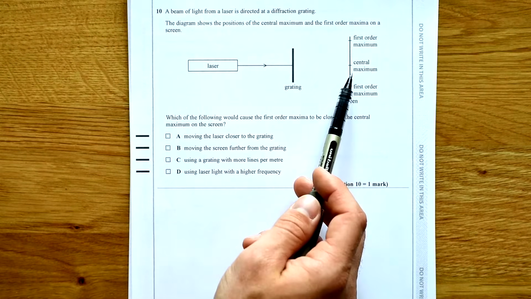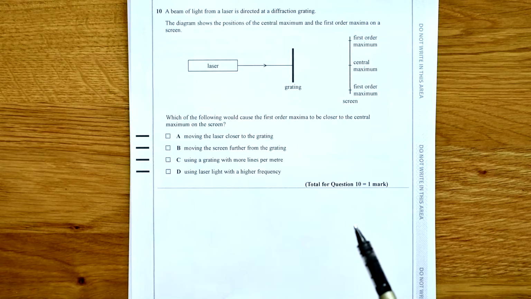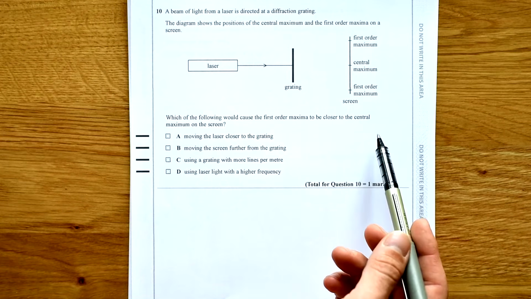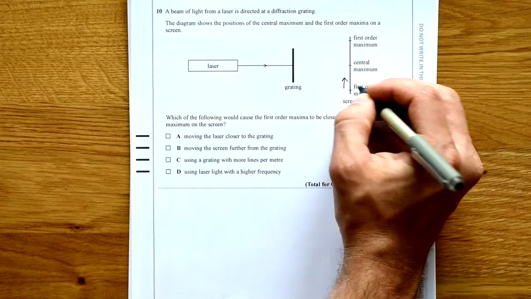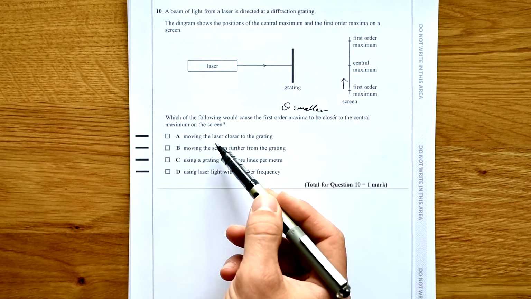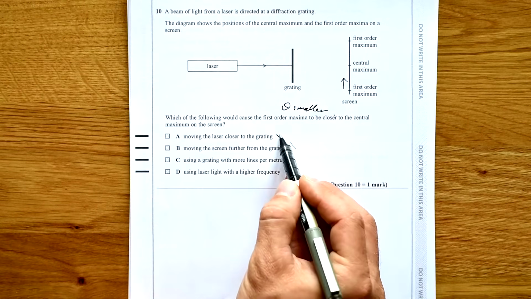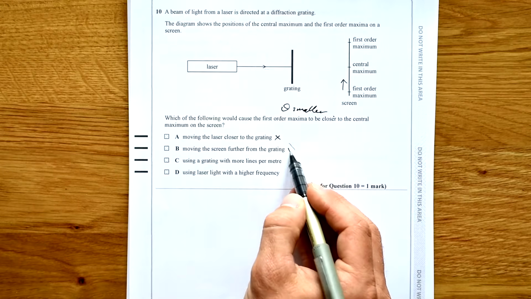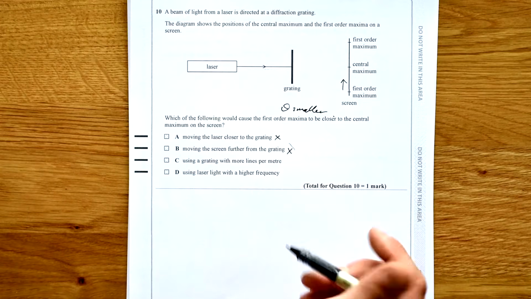10. A beam of light from a laser is directed at a diffraction grating. The diagram shows the position of the central maximum, the first order maximum, and the first order maximum either side. Which of the following could cause the first order maxima to be closer to the central maximum on the screen? So we want that to be closer. So we want theta to be smaller. A, moving the laser closer to the grating, no, that's not going to affect anything. B, moving the screen further from the grating, no, that's going to result in wider fringes, wider orders.